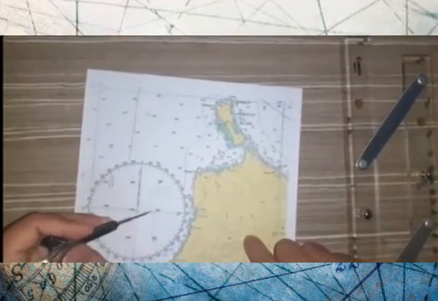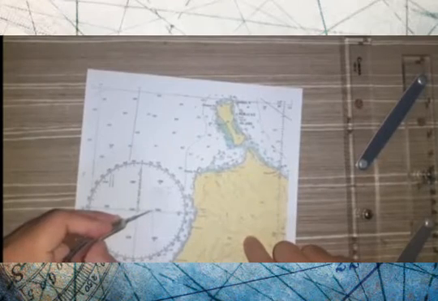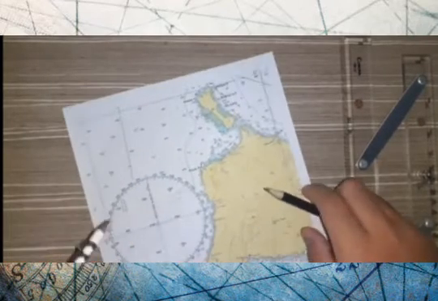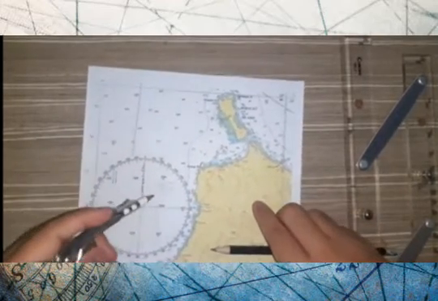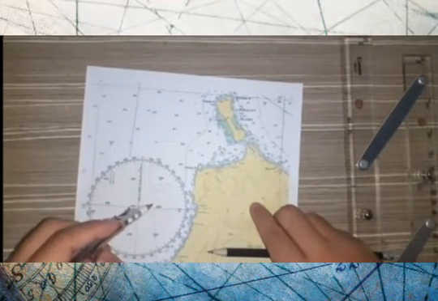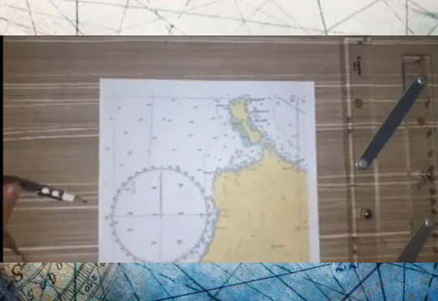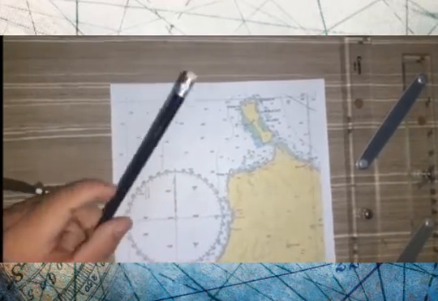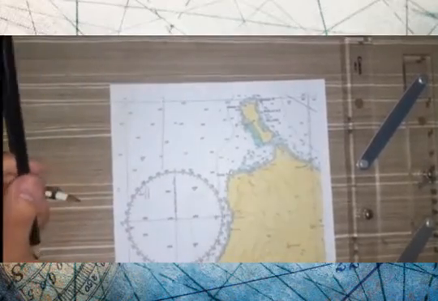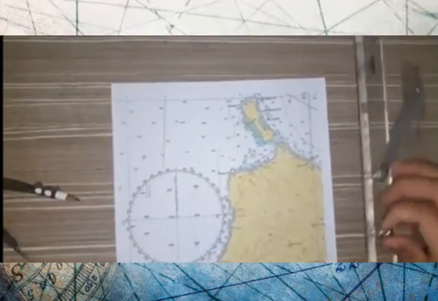So if I'm not mistaken, around here. So the first point would be around here. Now as you can see, it's just too far away from the course, or the hypothetical course.